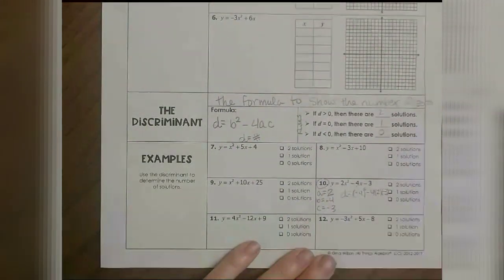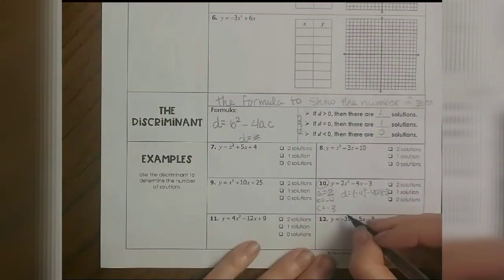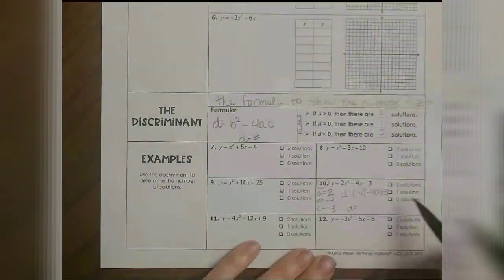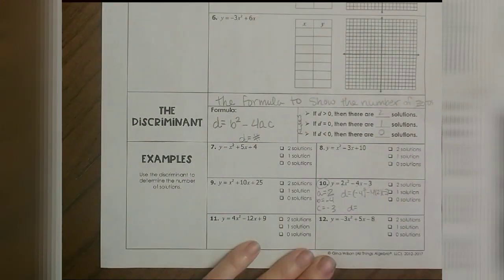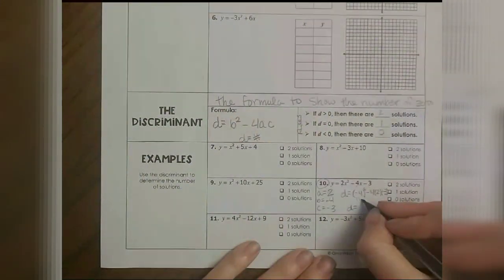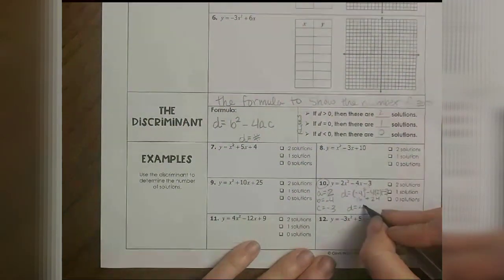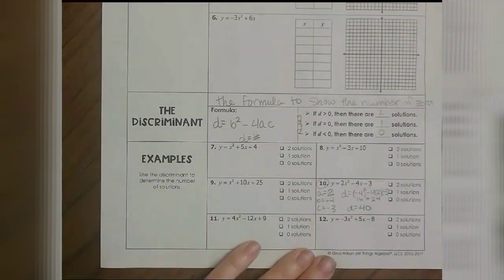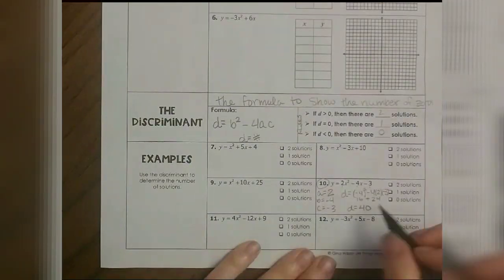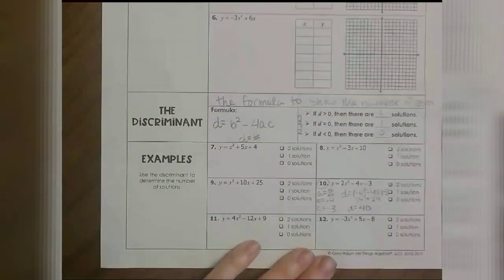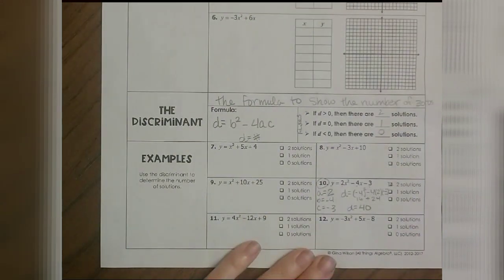We just won't type the D equals part. And when we type in this problem here, we'll get that our discriminant should be 16 and I get 40 for my discriminant. And so if I have a positive number, that means that I have 2 solutions.